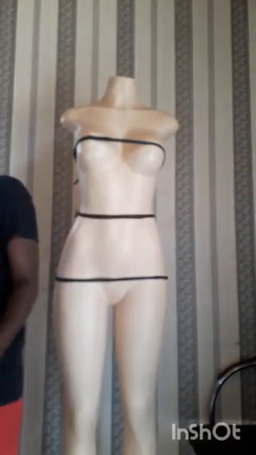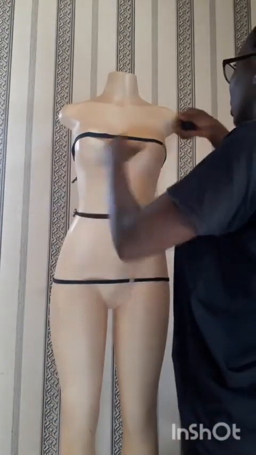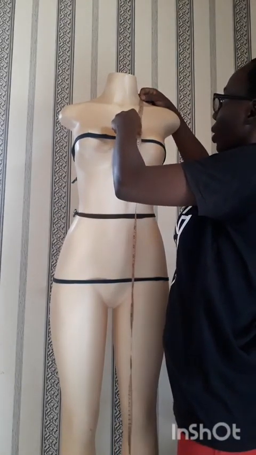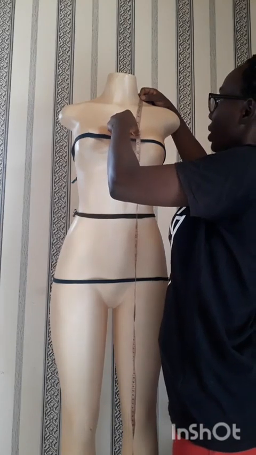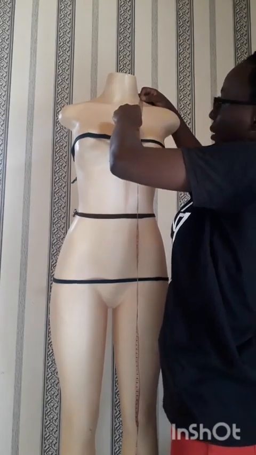So the general measurements we take, if we are going to draft a basic bodice: we need the bust line, we need the shoulder or the back, we need the chest line or armhole line. The chest line is what I just measured, where the over bust is. This is the chest line, where you want the neck depth of your garment to start from, or where the yoke will end.